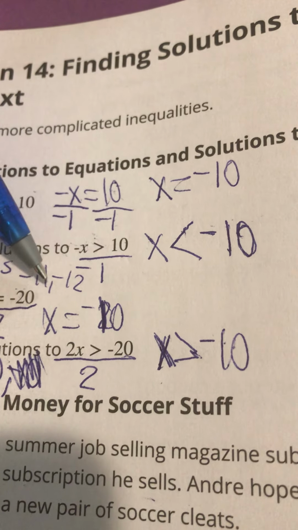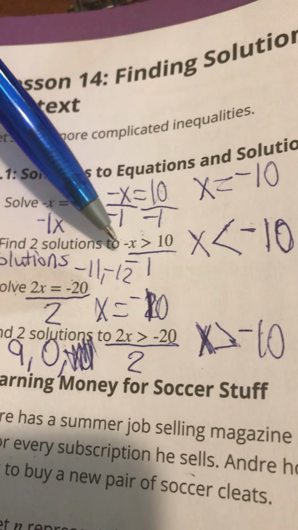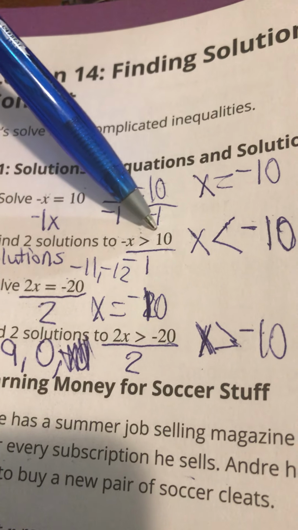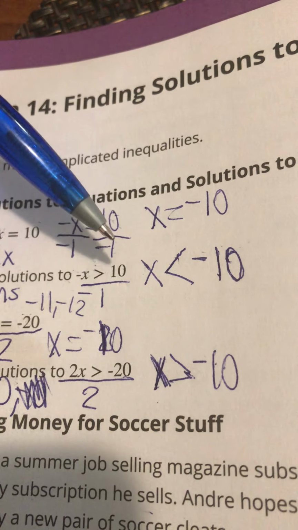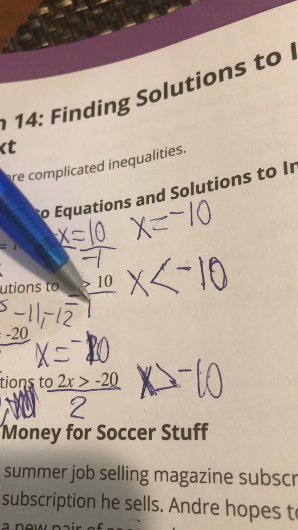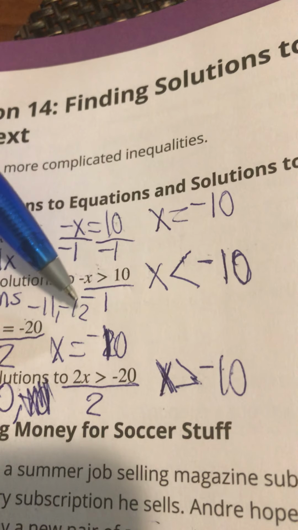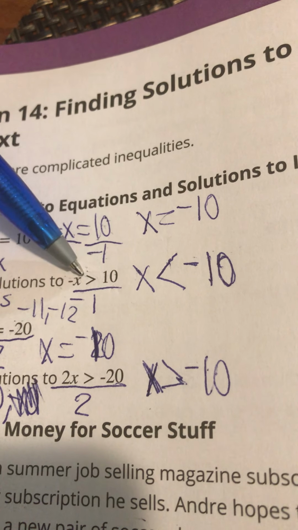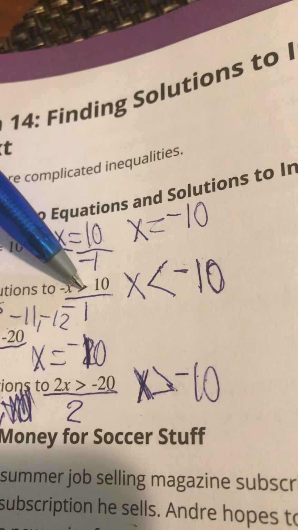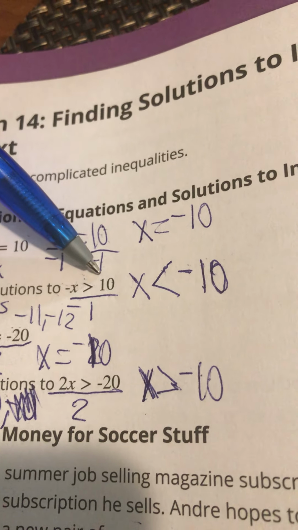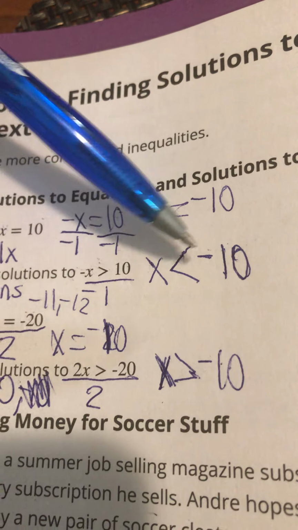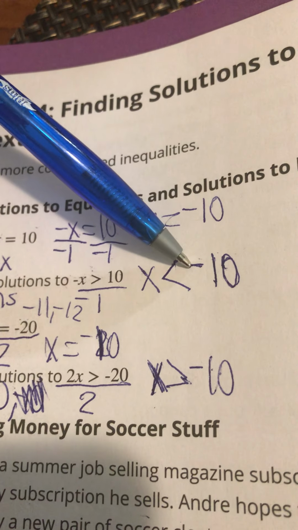And so two solutions to negative x is greater than 10. I have to divide by that negative 1 again. And so 10 divided by negative 1 is negative 10. But since I'm dividing by a negative and I'm using an inequality symbol, I have to do the opposite of what that symbol is. So if this is greater than, my answer will end up being less than.